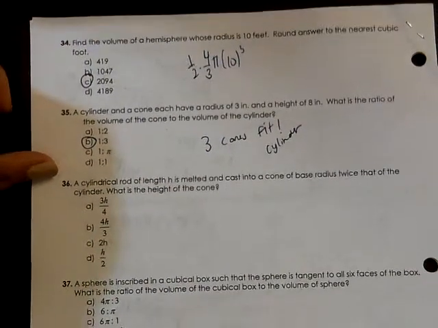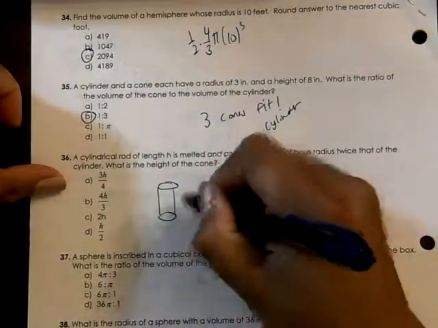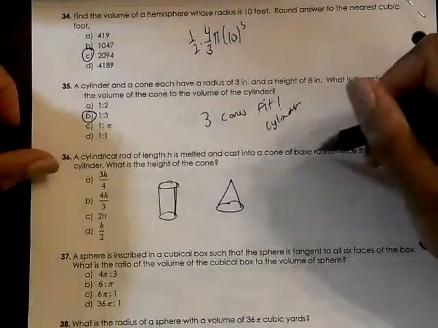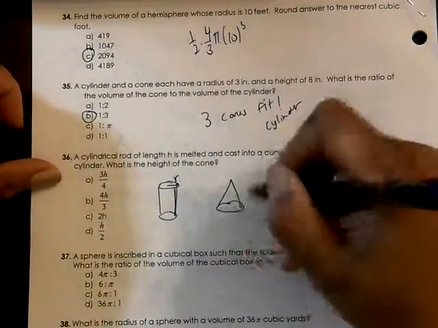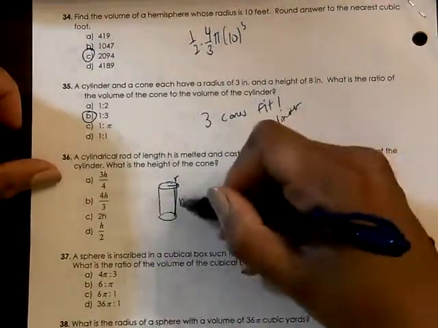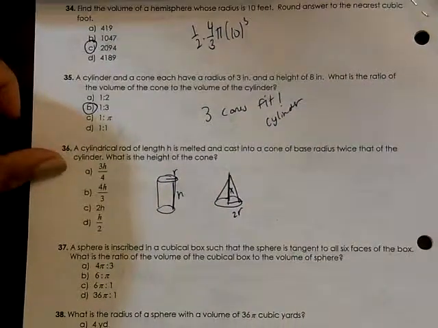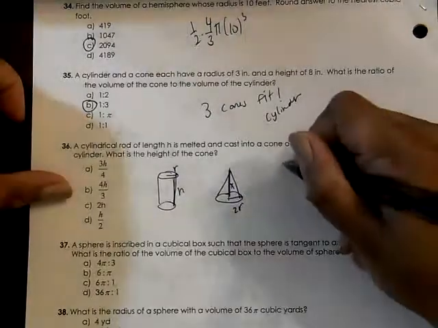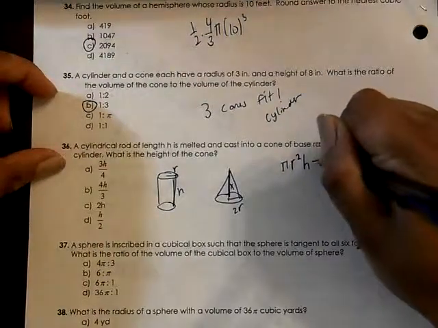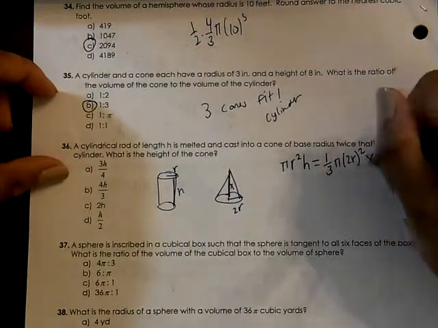A cylindrical rod of length h is melted and cast into a cone. So we're going to start with the cylinder, and then from there we're going to get to the cone. So where it says the cone's radius is twice that of the cylinder, if this is r, my radius here is going to be 2r. The height of the cylinder was h, and it says what's the height of the cone. That's what we're looking for, and it doesn't have to be h because we don't know how it's related. So think of the formulas here. If it's going from one to the other, they have the exact same volume. So we're going to start with pi r squared h. It's got to equal 1/3 pi (2r) squared, and then x for the height.